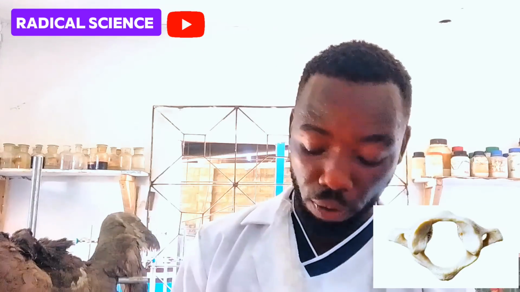Now, remember I told you that the cervical vertebrae or the atlas is found around the neck region. That is how you write it. It is a component of the cervical vertebrae. Now let's take a look at the function of this atlas, which is the specimen G. What is the function of this atlas? We say that it allows movement in one direction, which is the nodding of the head.